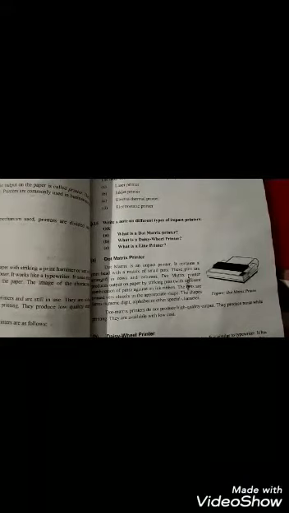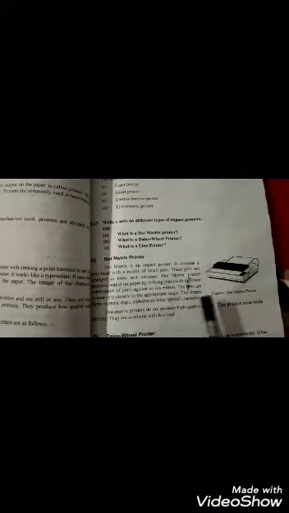Our previous question was: what is a printer? A printer is an output device that prints the output on paper. We have discussed in our previous lecture impact printers and non-impact printers. What are impact printers? A printer that produces output on paper by striking a print hammer or a set of pins is called an impact printer. Non-impact printers produce output on paper without striking the paper. And I told you in the previous lecture a few types of impact and non-impact printers.